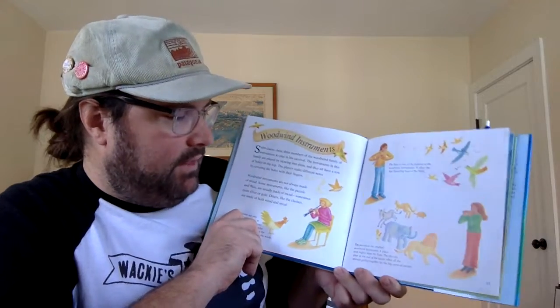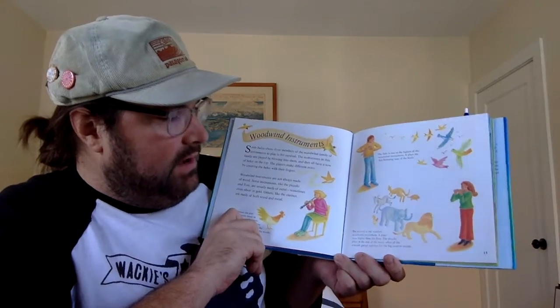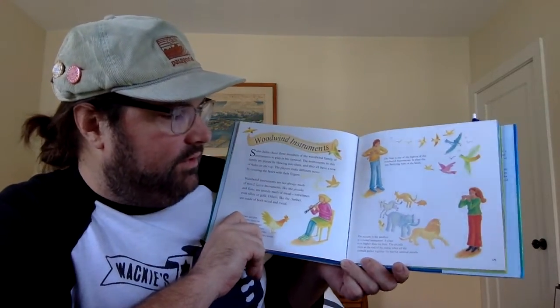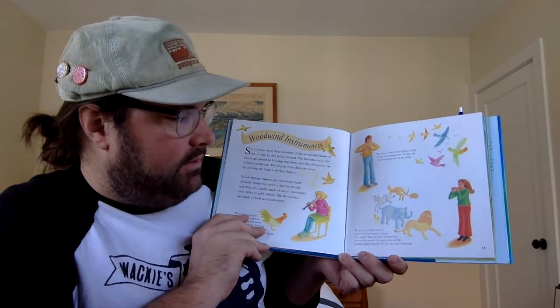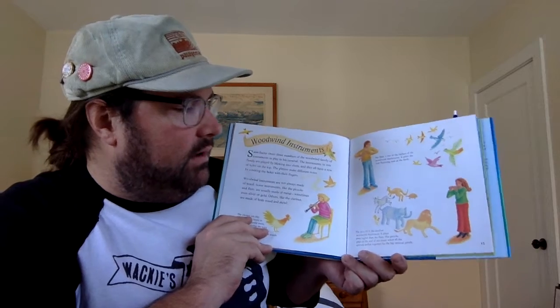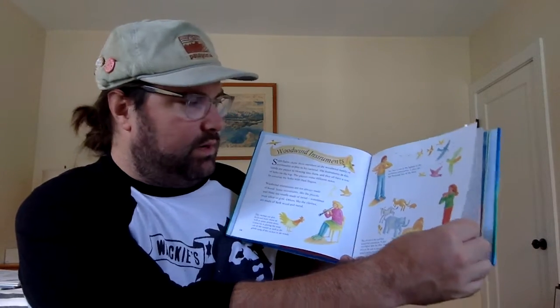All right. The piccolo is the smallest woodwind instrument. It plays even higher than the flute. The piccolo plays at the end of the music when all the animals gather together for the big carnival parade. Good, so those are all the woodwind instruments.